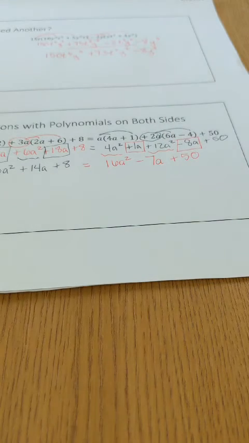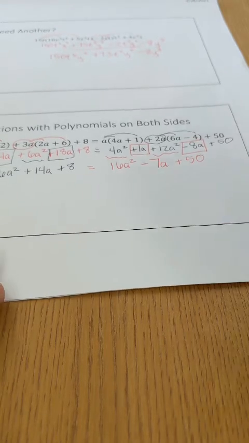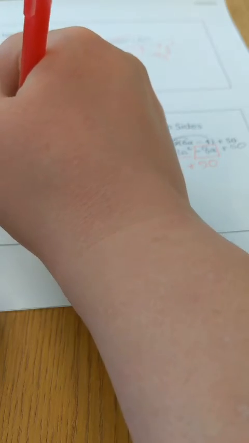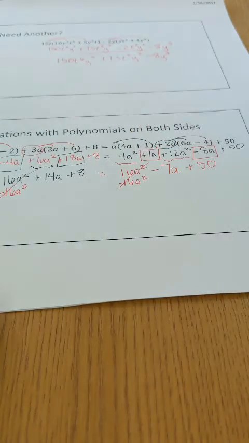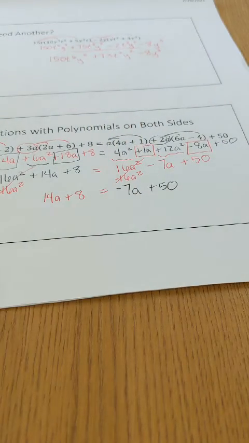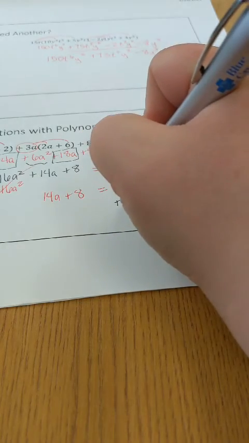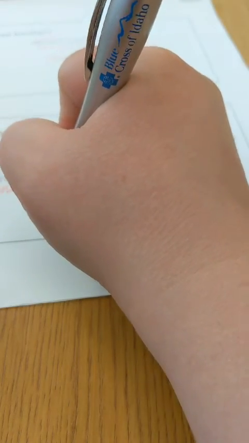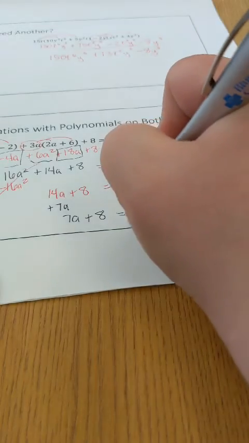So now we just put like things together. So our 16a squared, if I bring this one over and subtract it, so minus 16a squared, minus 16a squared, they're gone. So then we have 14a plus 8 equals negative 7a plus 50. So now let's just combine like terms. So let's add 7a, add 7a. So then we have 7a plus 8 equals 50.